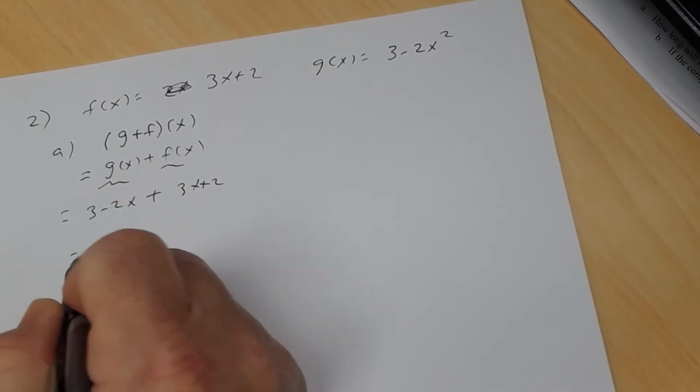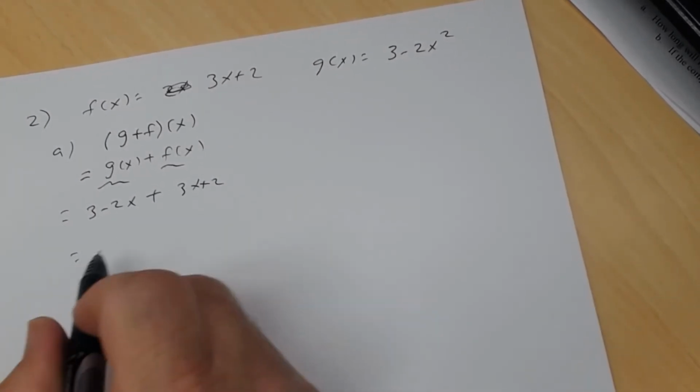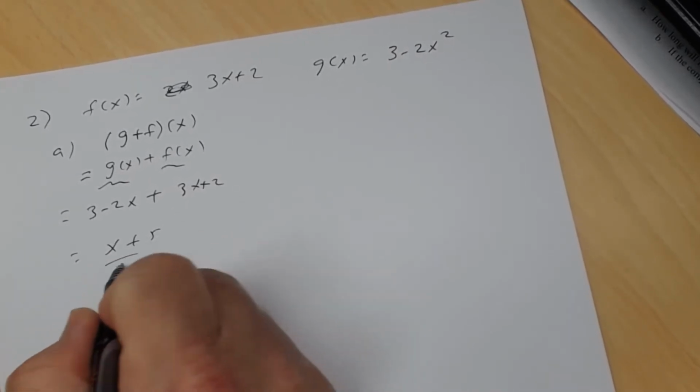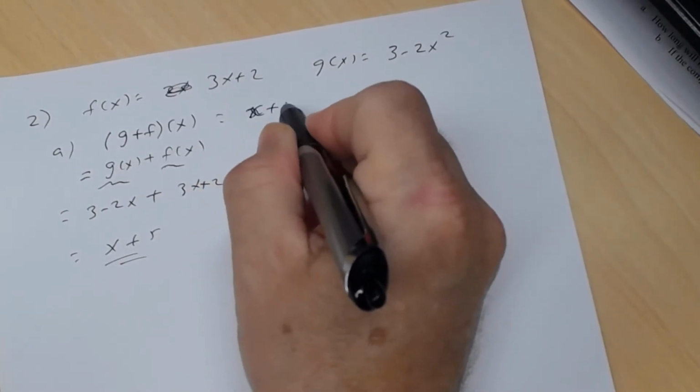But I do need to combine like terms, and let's put them in descending order. So a negative 2x and a positive 3x is x. A positive 3 and a positive 2 is a positive 5. So in the blank, you would put x plus 5.